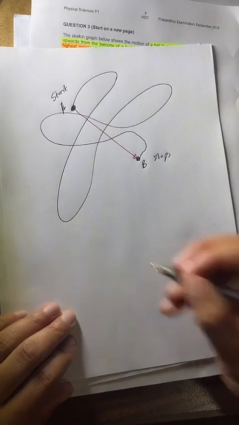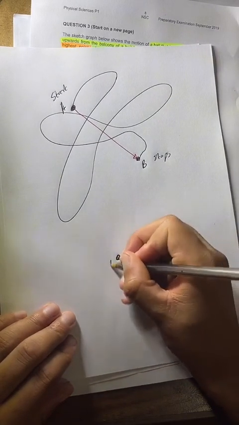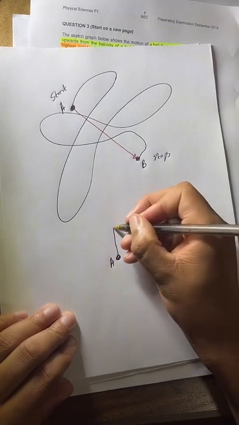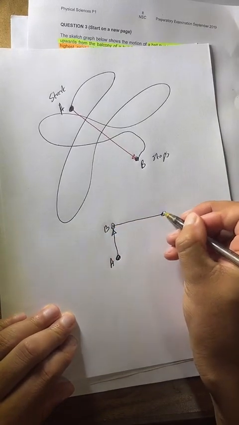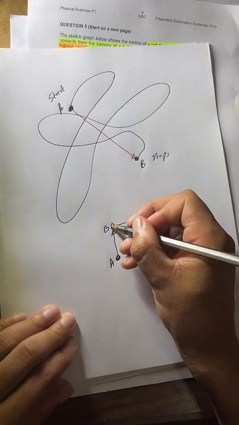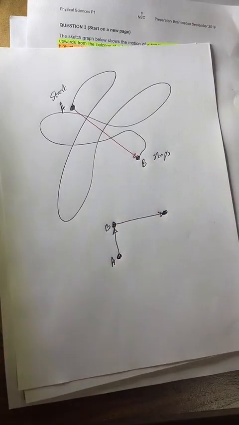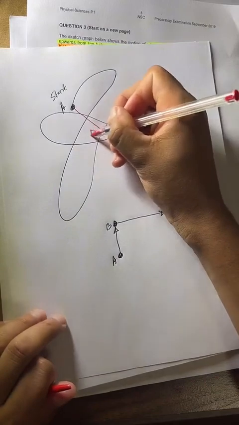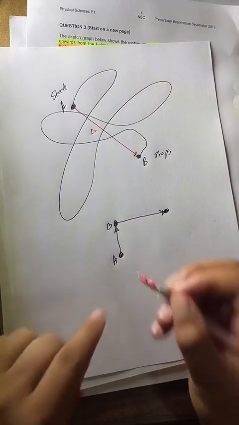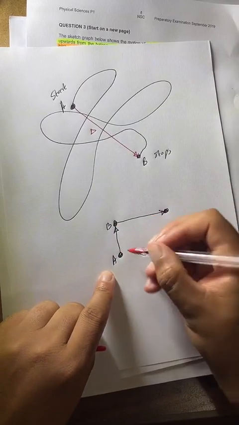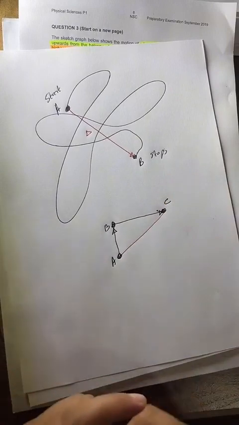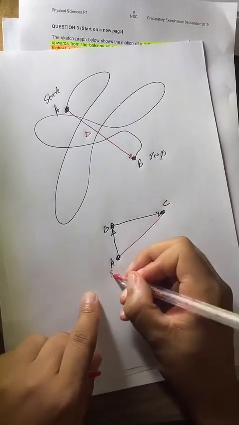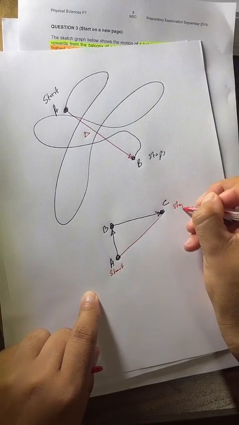So let's do another situation like this. For an object that moves from point A to point B, and then it lands later on at point C, the displacement of this object will not be A to B to C. No, it's a straight line between A and C. Where it starts, this is where it starts, and this is where it stops.